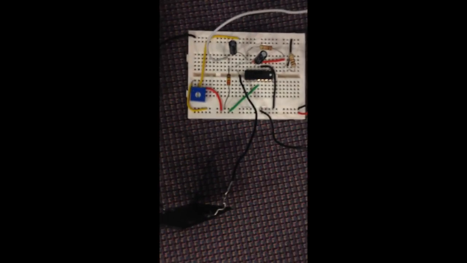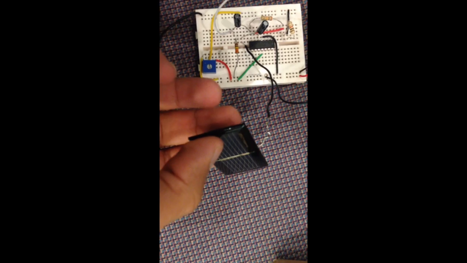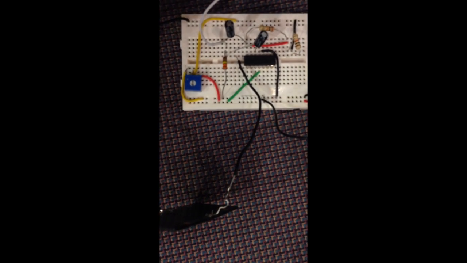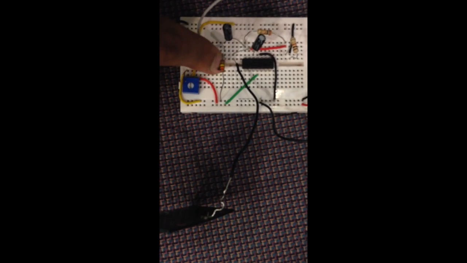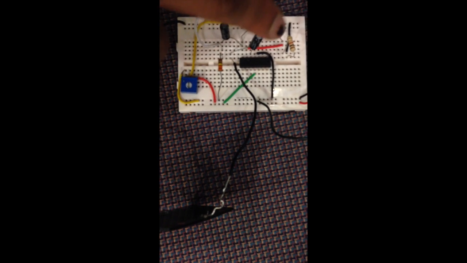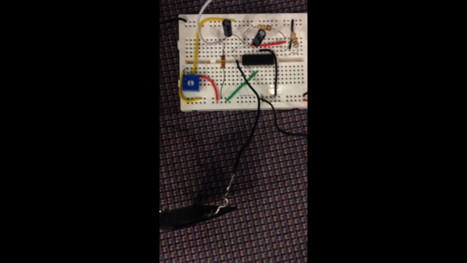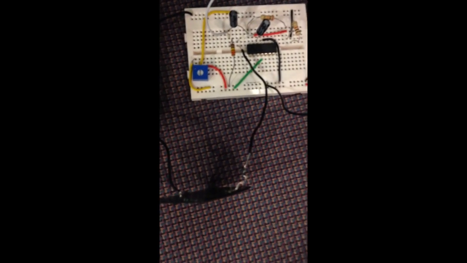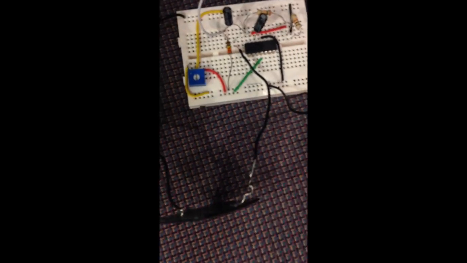And so this is our solar cell, and this is providing the voltage input for the circuit. The input goes here through a capacitor to the positive input of the op amp. The capacitor serves to buffer the signal and remove any DC voltage.